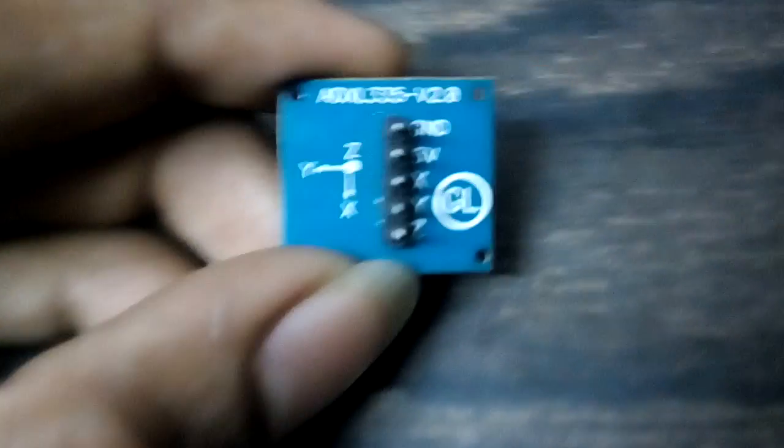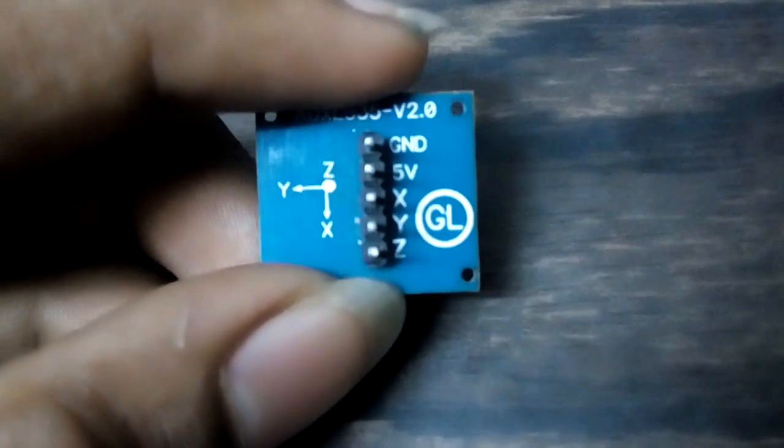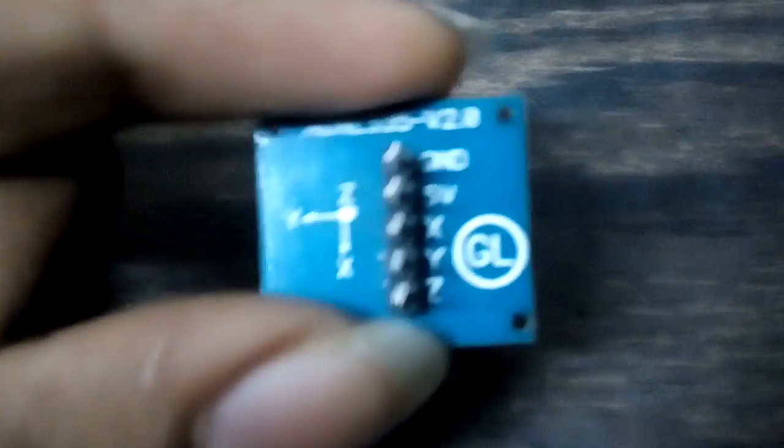This accelerometer, on the back side, has labels given. This is the X motion, which is also called the pitch motion. This is the Y motion, which is also called roll, and this is the Z motion, which is called yaw.